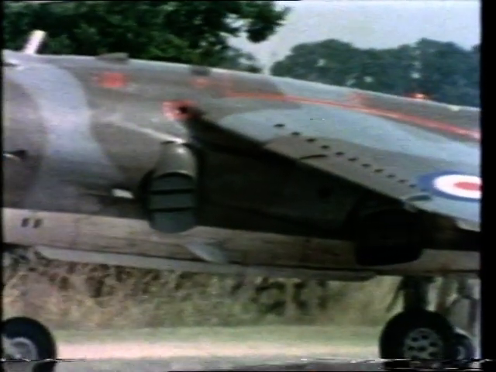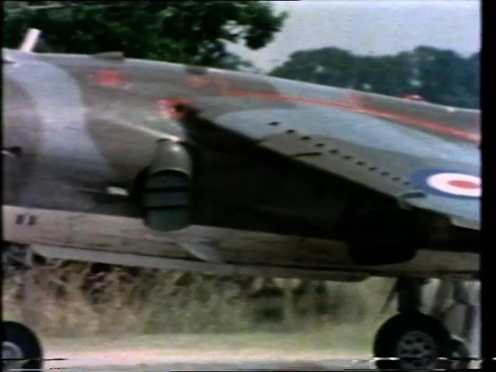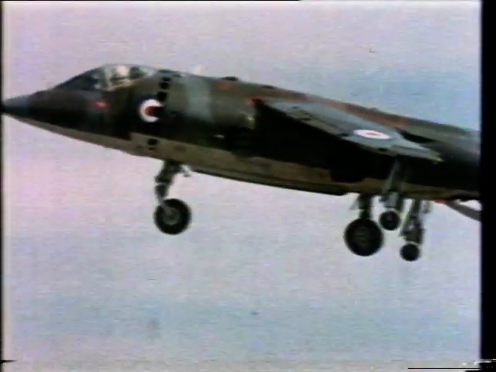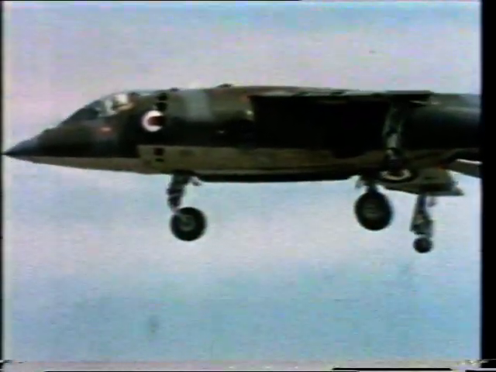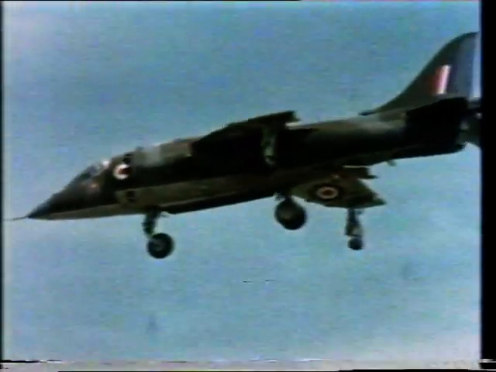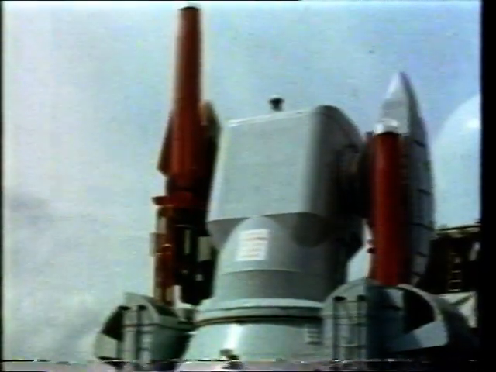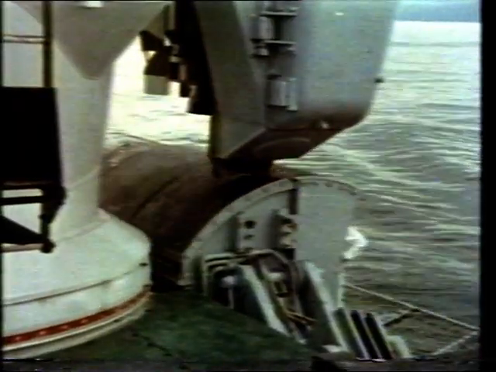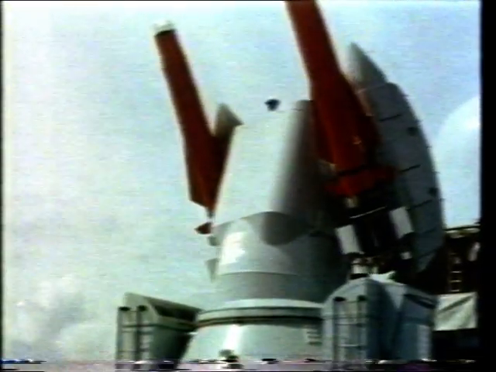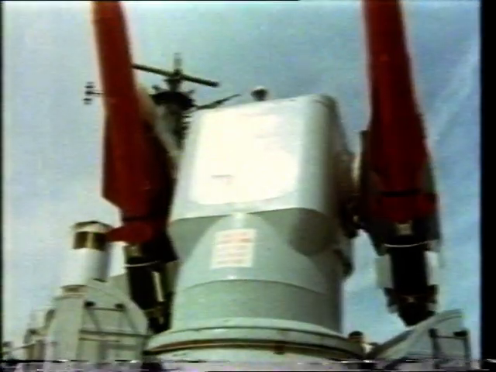This pilot is using the downward force from the nozzle to lift his aircraft in a vertical takeoff. He knows the direction of the force, even though he can't see it. Every force has a direction. The flight path of this Sea Dart missile depends on the angle of firing. The effect of a force depends on the angle at which it's applied.